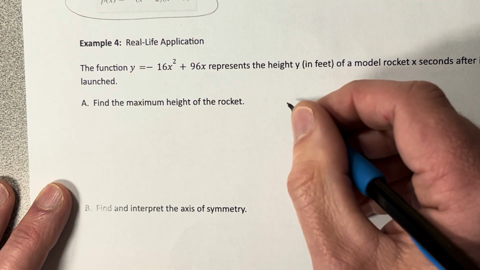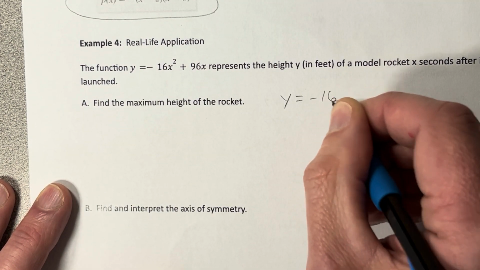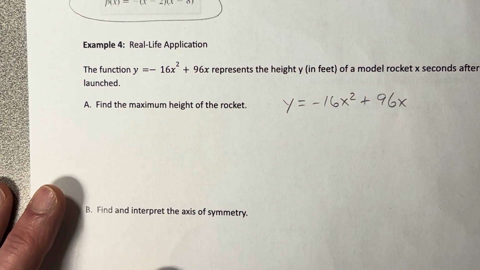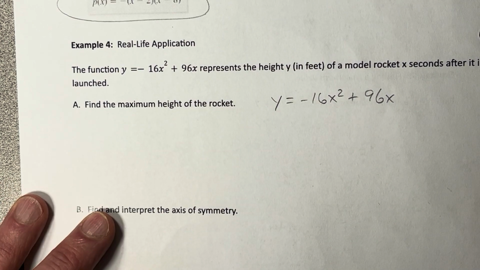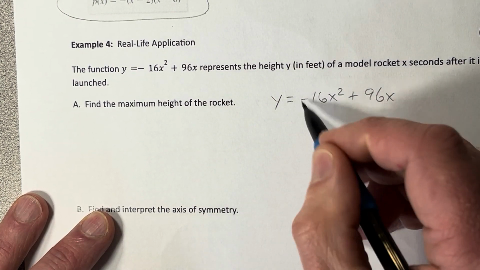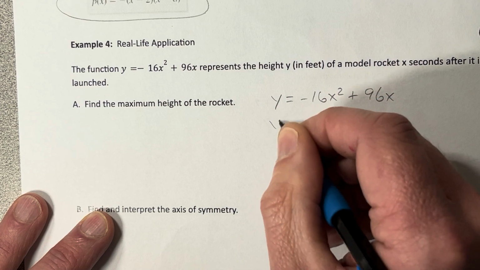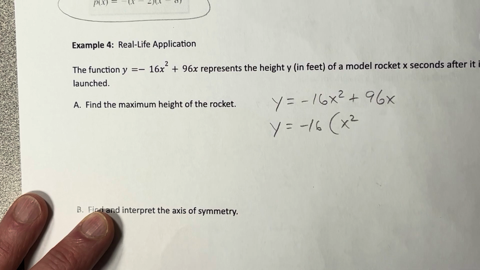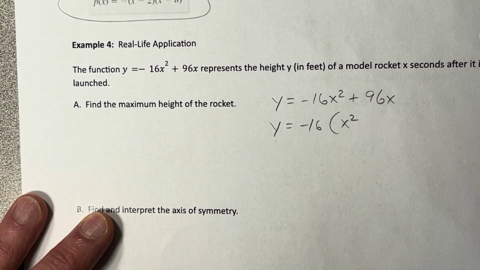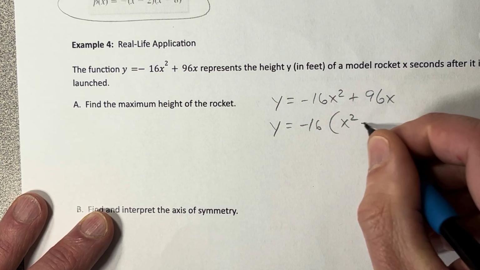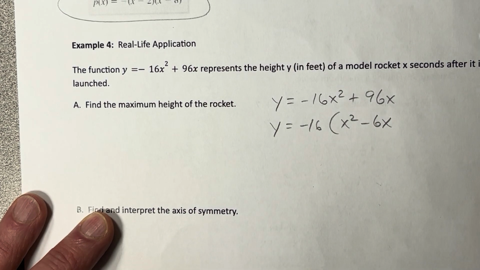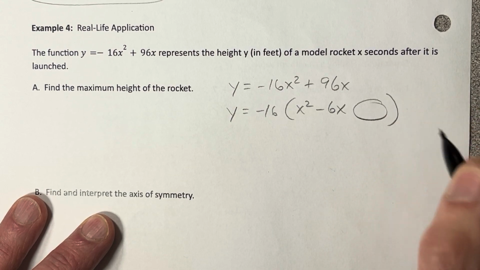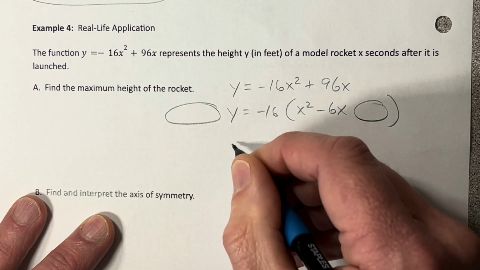We don't have anything to move over, so we're ready to think about completing the square. But before we get too far, remember, you can't complete the square when there's a number other than 1 out front. So we're going to factor it out. And 96 divided by negative 16 is negative 6x. Now we're going to complete the square, and we're going to keep it balanced.